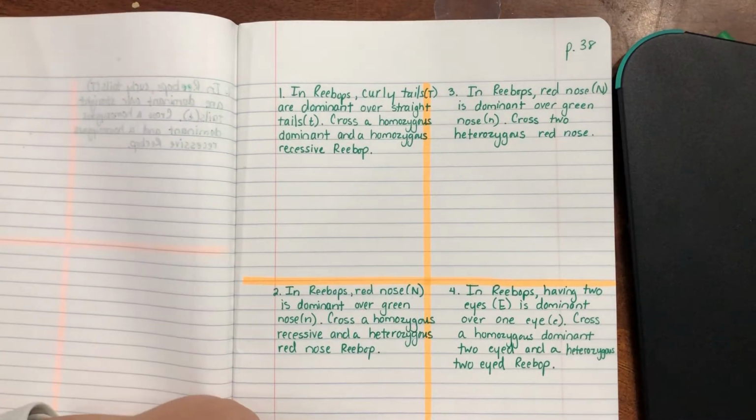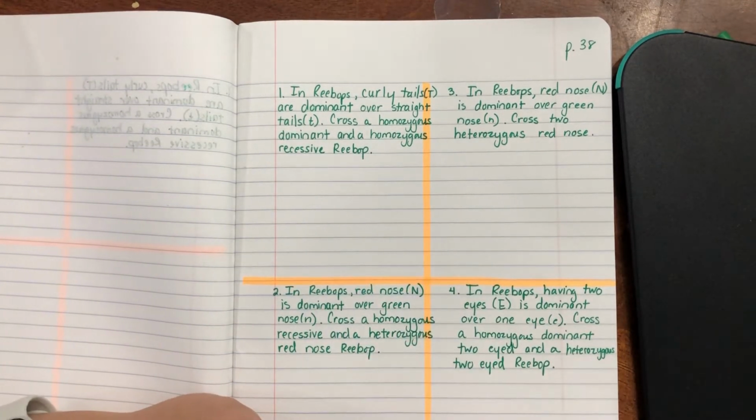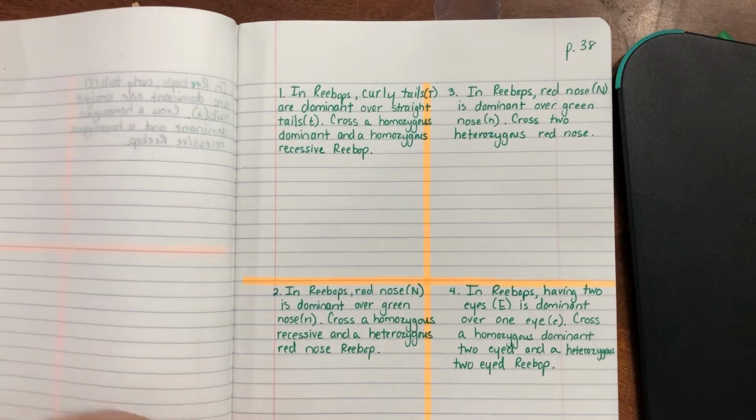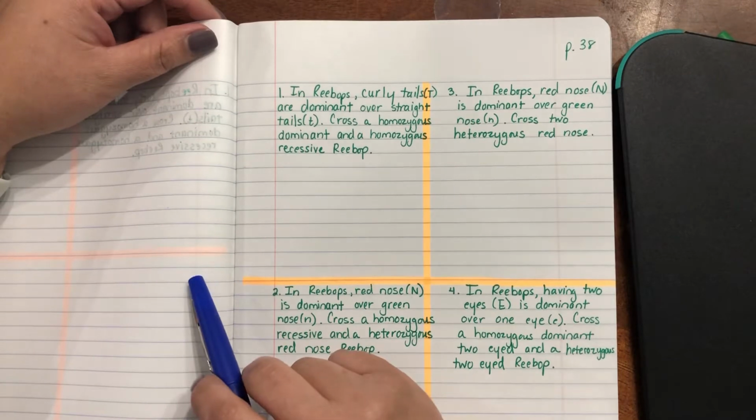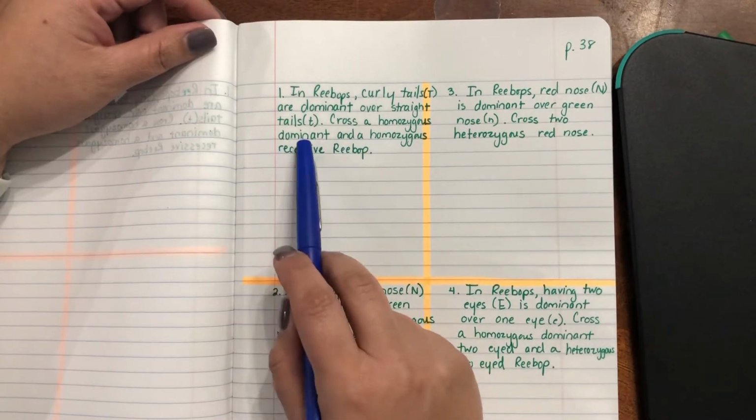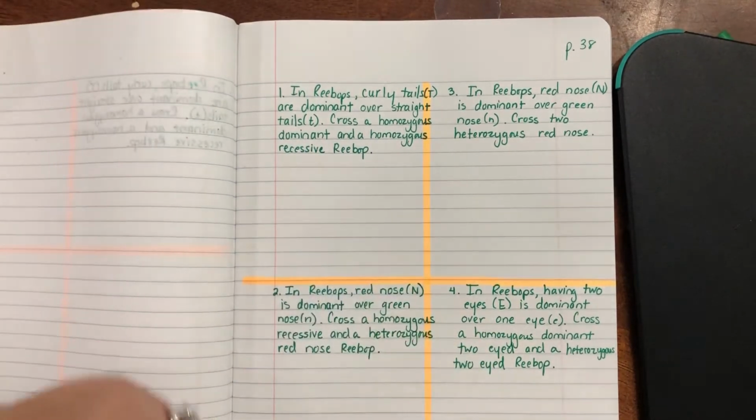Hey guys, today I'm going to show you how to solve monohybrid crosses. So we're going to review these 4 problems that I want you to record in your notes. Number 1 says, in rebops, curly tails are dominant over straight tails. Cross a homozygous dominant and a homozygous recessive rebop.